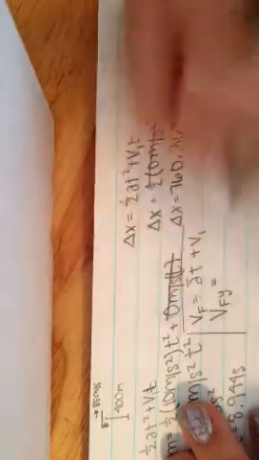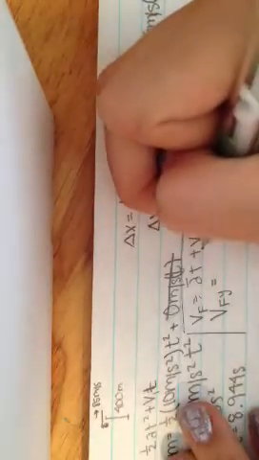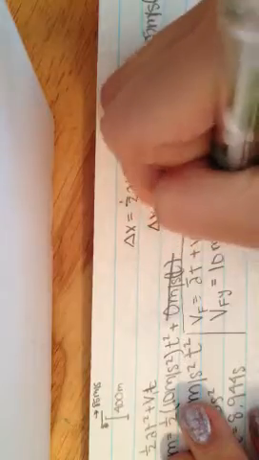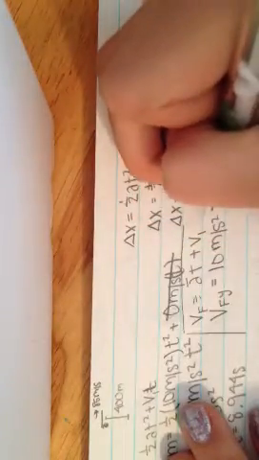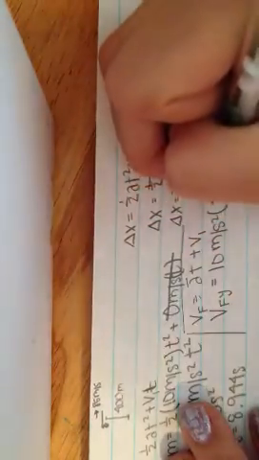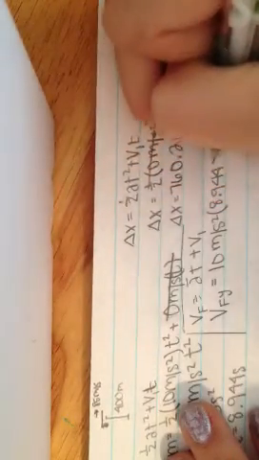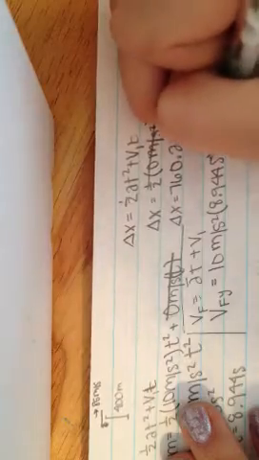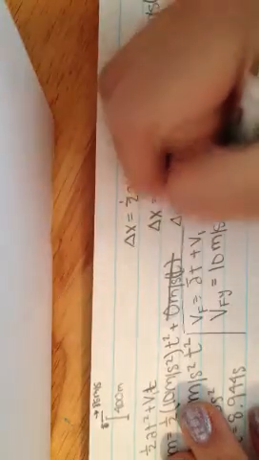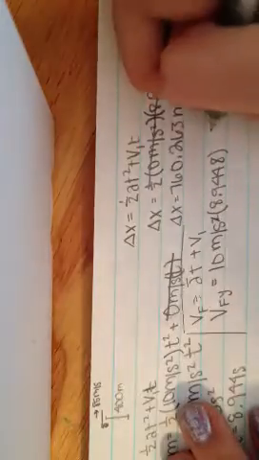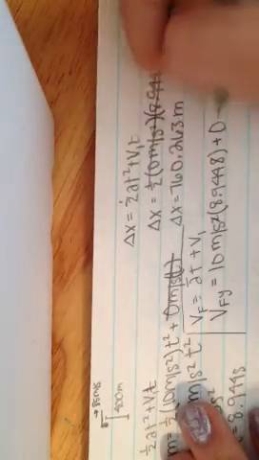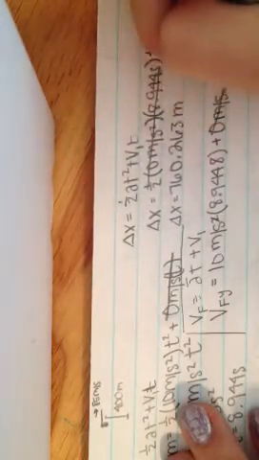So the vertical velocity, v_fy: the acceleration is 10 meters per second squared because gravity is working on it, times the time, 8.944 seconds, plus the initial velocity of 0 meters per second, which cancels out.